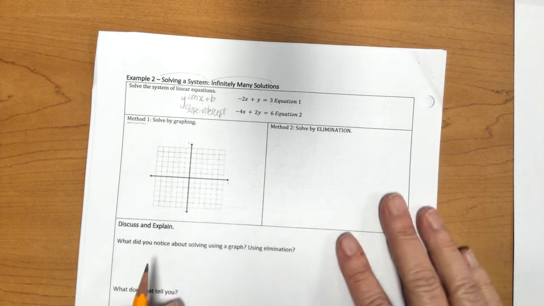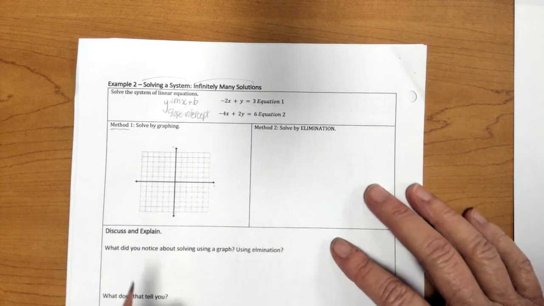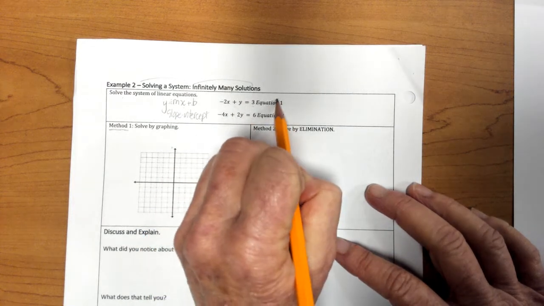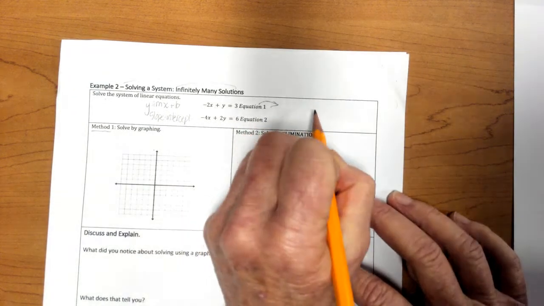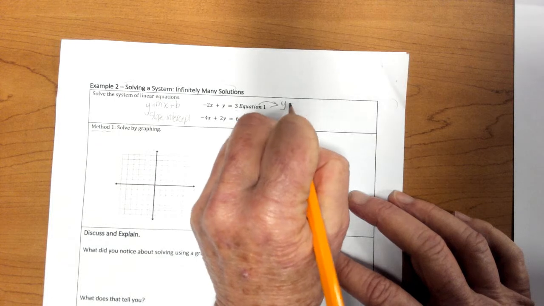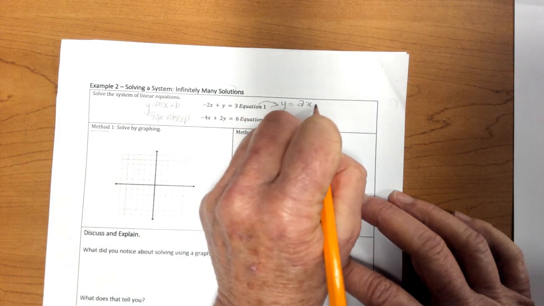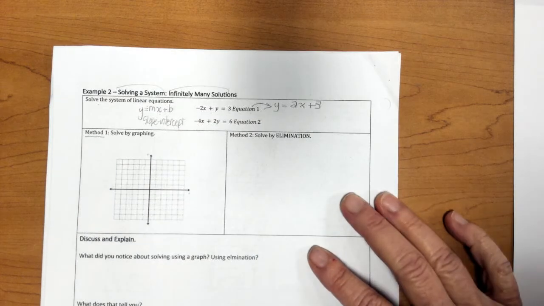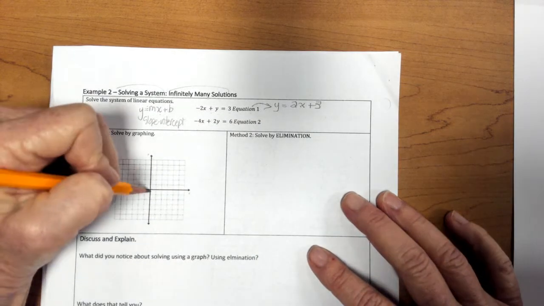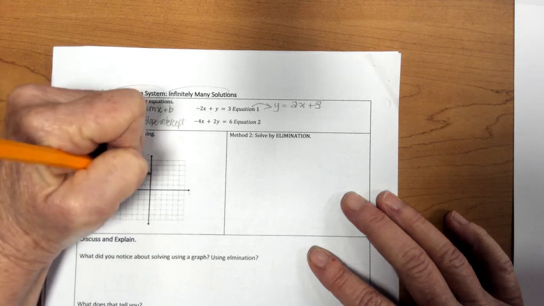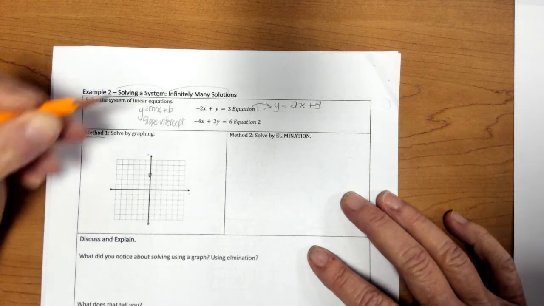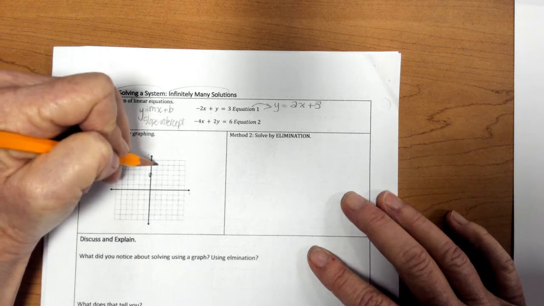So I'm going to turn that into y is equal to mx plus b by converting and moving equation 1 to the format of y is equal to 2x plus 3. And I'm going to go ahead and I am going to graph that. I'm going to start at 3, so 1, 2, 3, drop my point at my y-intercept, and then I'm going to go up 2 and over 1.